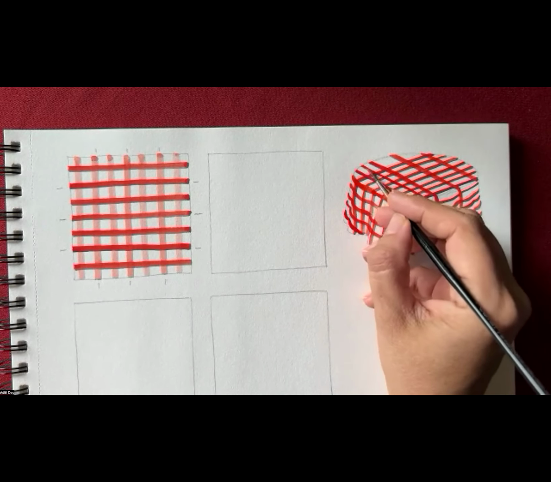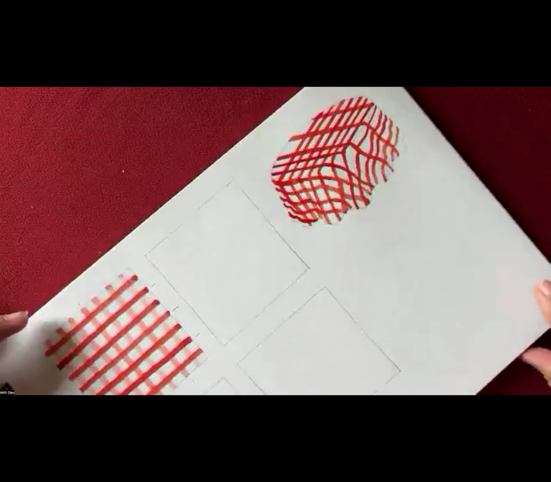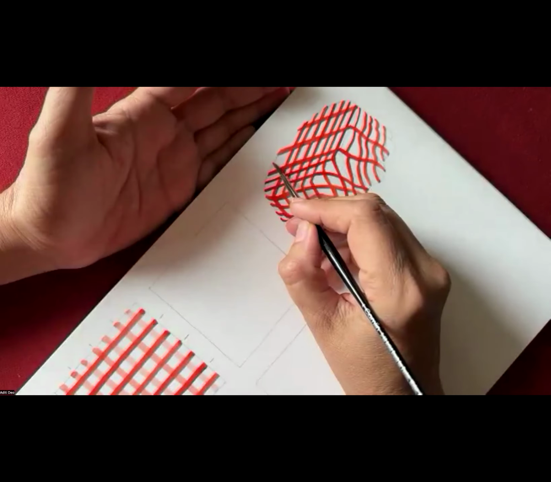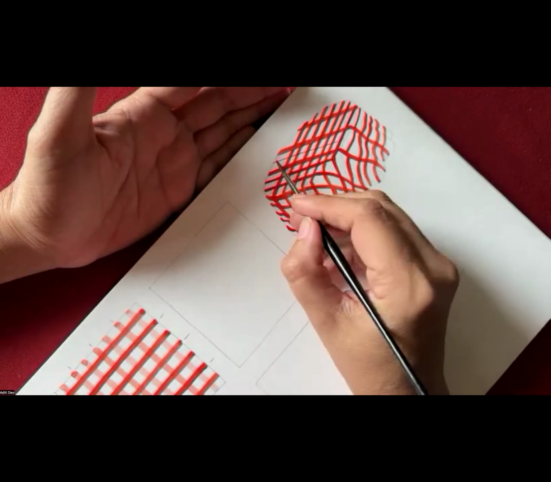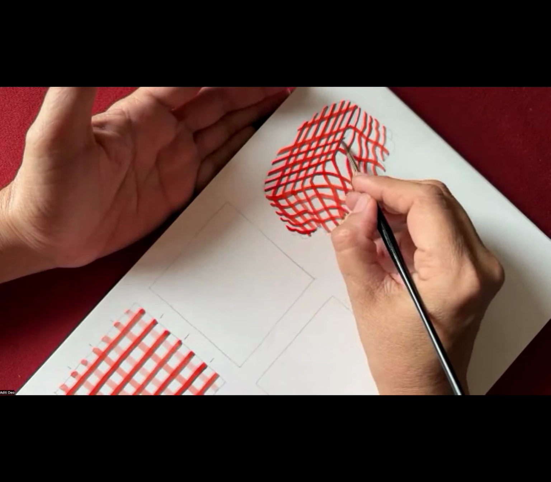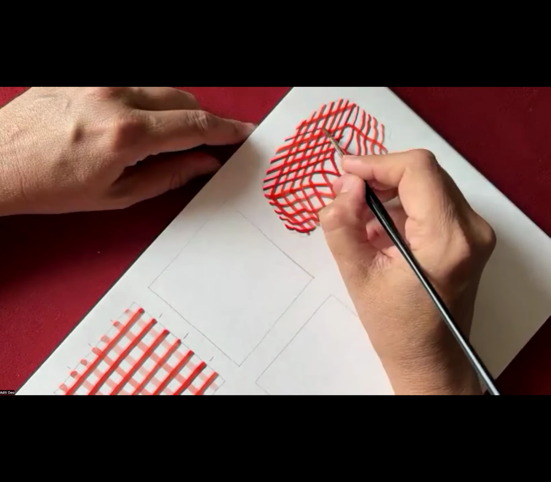Now, when you're painting these lines in different directions, feel free to move your book around. At least the ones where you don't have to make these serpentine lines. So we can still make those even lines with an even thickness throughout.